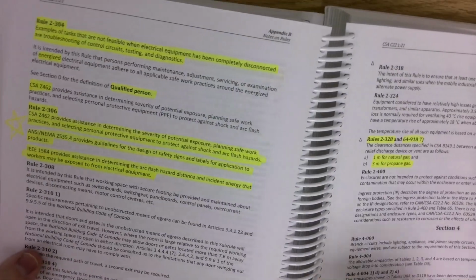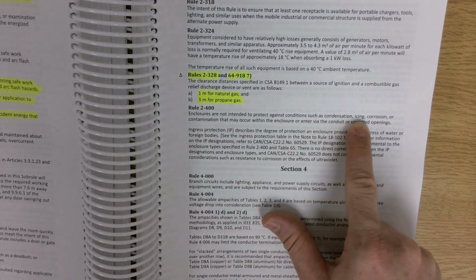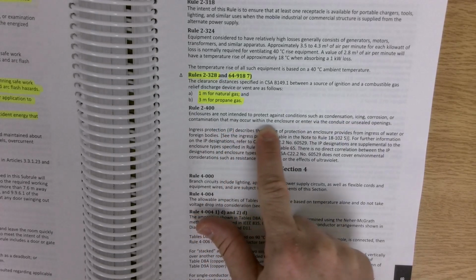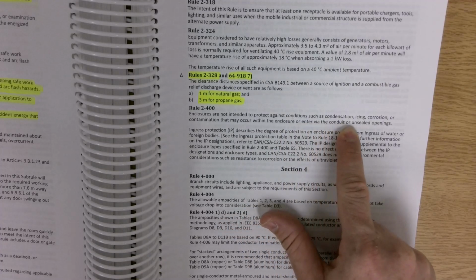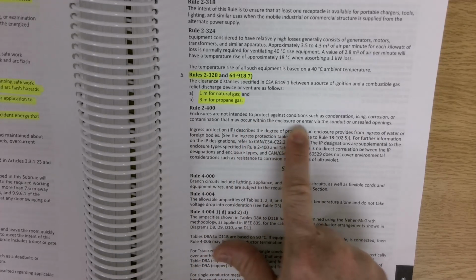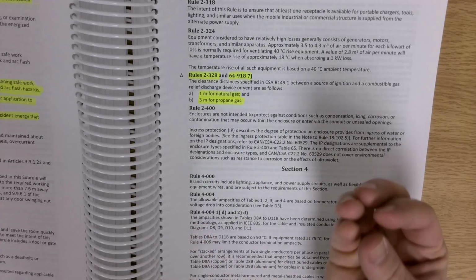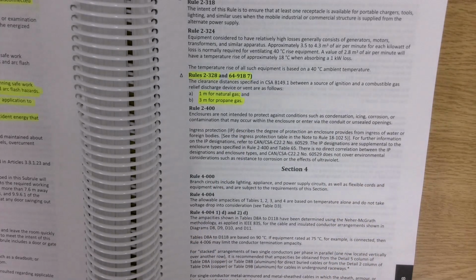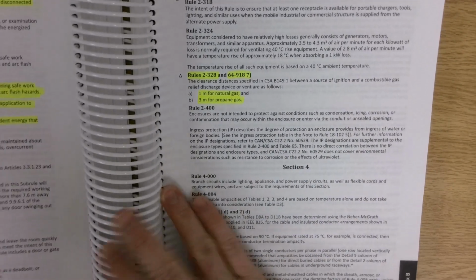I still have to find my way as I go through this book. So Appendix B has enclosures not intended to protect against conditions such as condensation, icing, corrosion, or contamination that may occur within the enclosure or enter via the conduit or unsealed openings. So they're not intended to protect against things that may occur in the enclosure. They're more worried about things coming into the enclosure, not what happens inside of it. So that's the Appendix B for 2400.